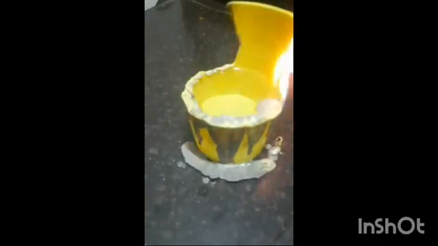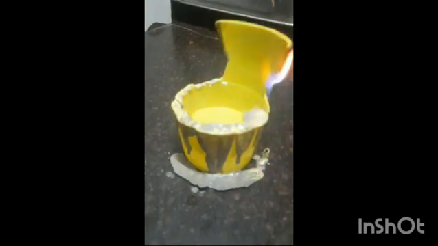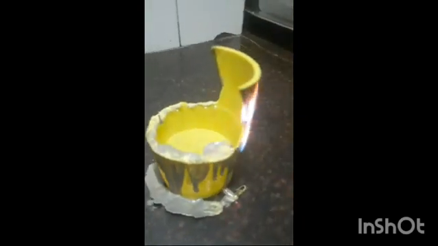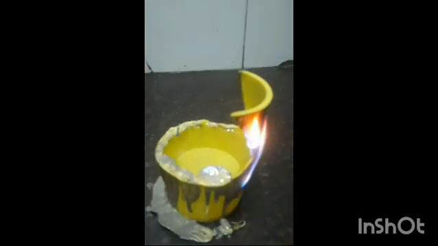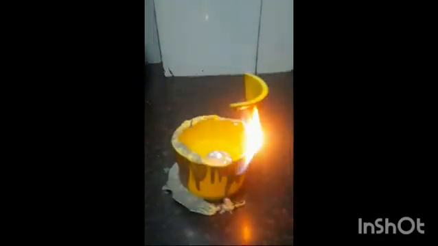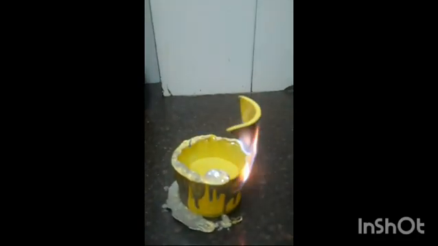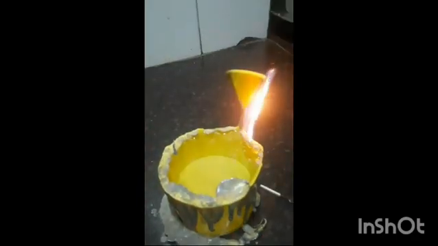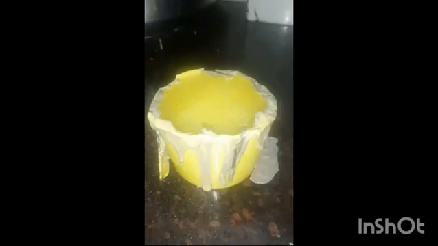Since the water absorbs heat, it prevents the plastic from reaching its ignition temperature and melting. The water has a high heat capacity that allows a good absorption of heat produced by the candle flame. The water ensures that the temperature outside the cup is always lower than the plastic's ignition temperature.